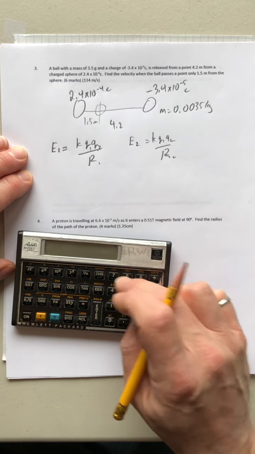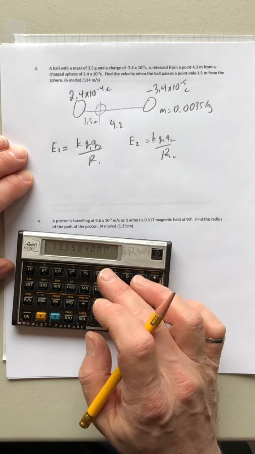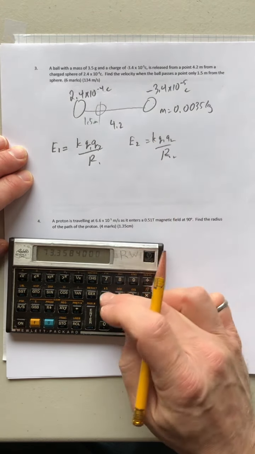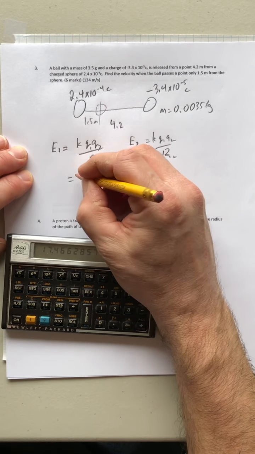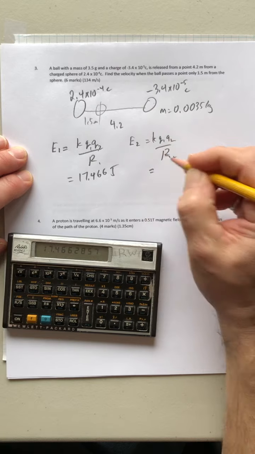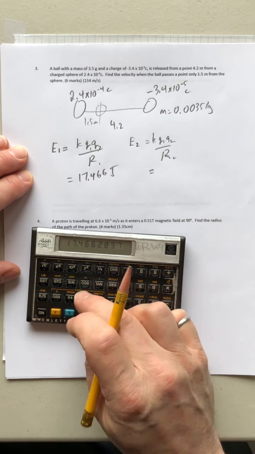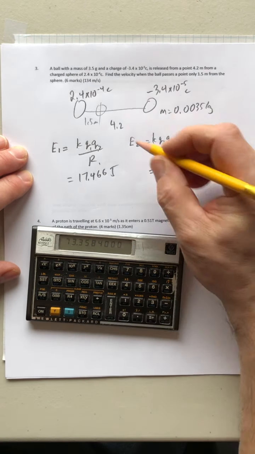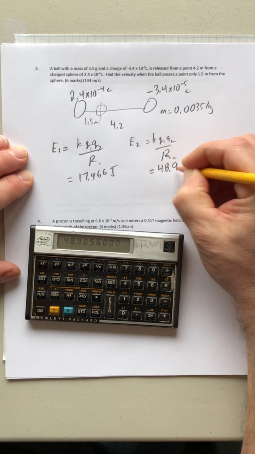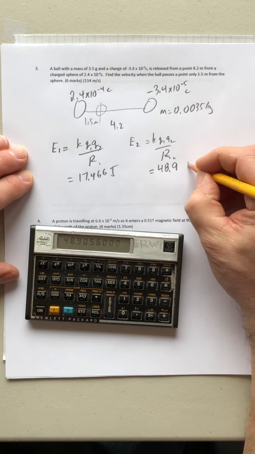3.4 exponent 5. Okay, the top is 73. Let's store that in memory. Divide by 4.2. 17.466 joules. Second position. Go back to the same number on the top, and I divide it by 1.5. It's 48.9 joules.